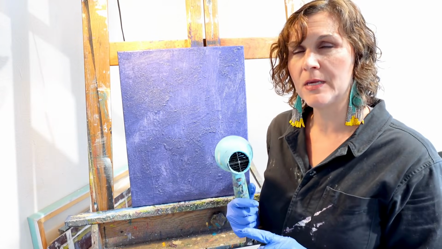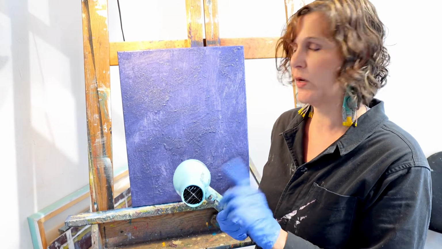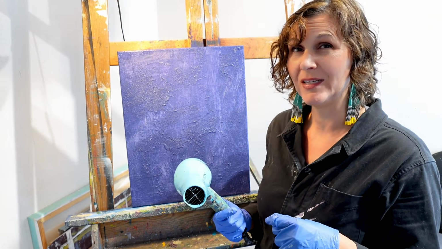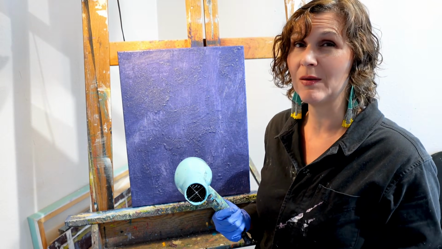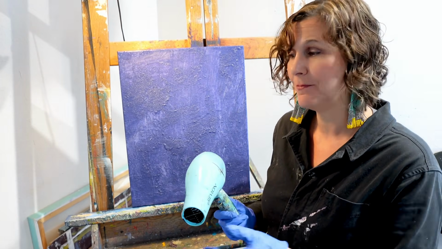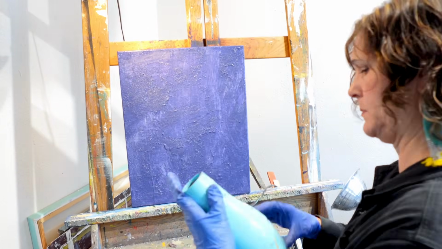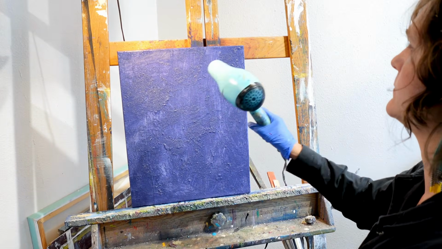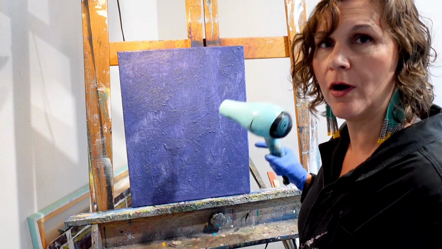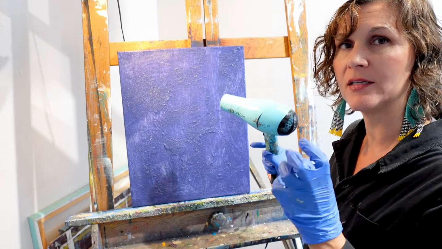We're using medium heat, and if your canvas is already really tight, you want to keep it on cold, or just be patient and let it dry. I'm going to move all around and not stay in one area so you're not tightening one area.